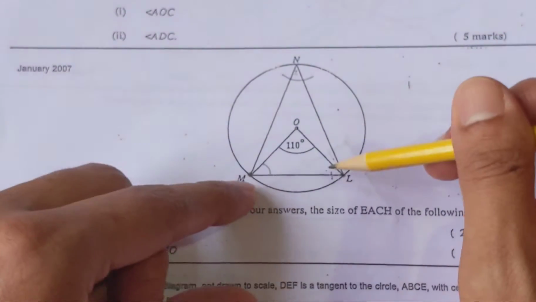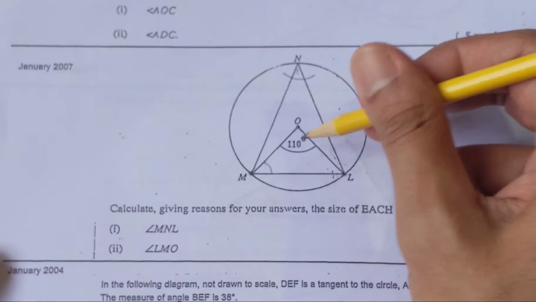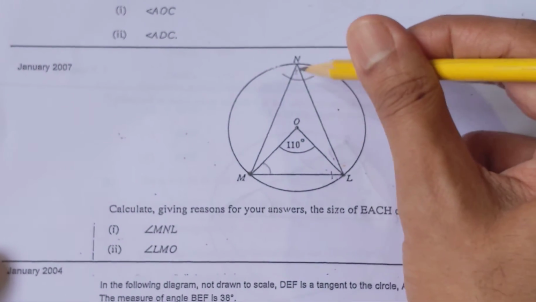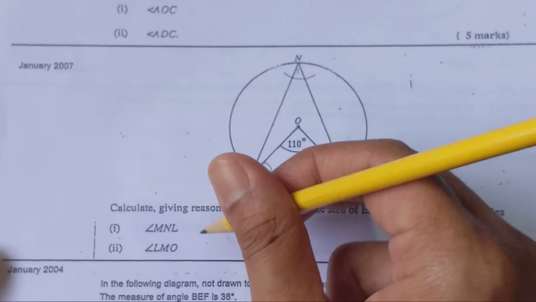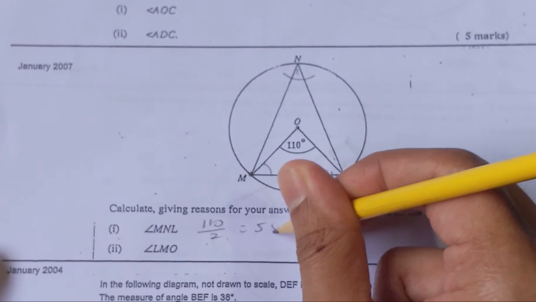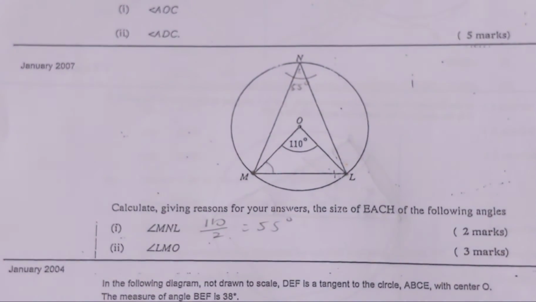Right, so the rule is, once I have that situation where a pair going to the center and a pair going to the circumference, the angle at the center is twice that amount. So if I want this amount, that's going to be the smaller amount. I have to divide by 2 because it's going to be half as much. So this angle will just be 110 over 2, which is half of 110. So this angle here is 55 degrees, and that part is done.